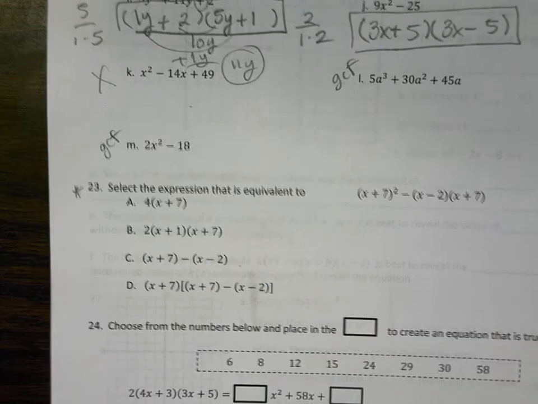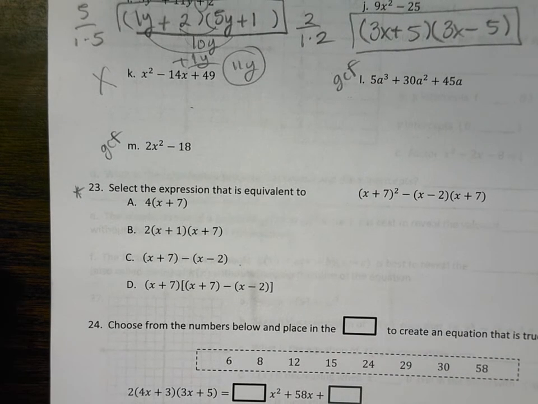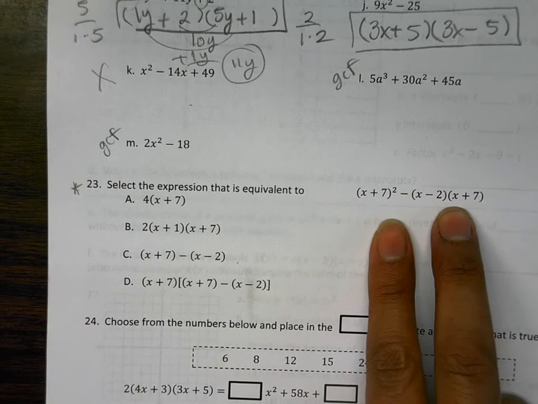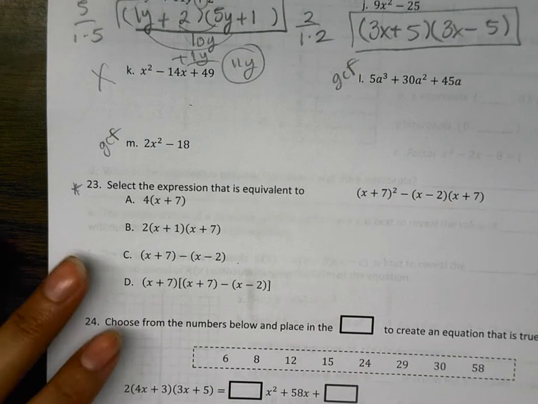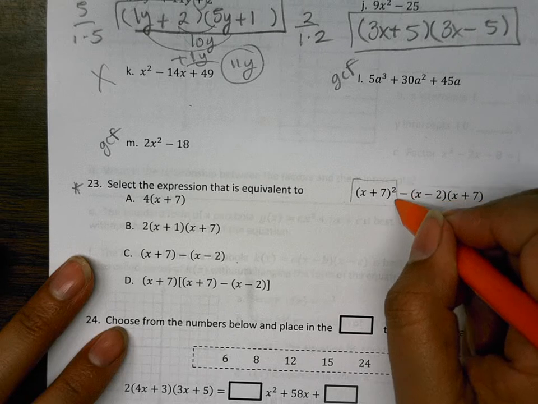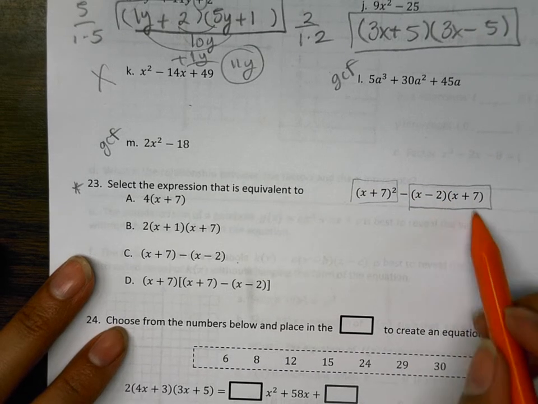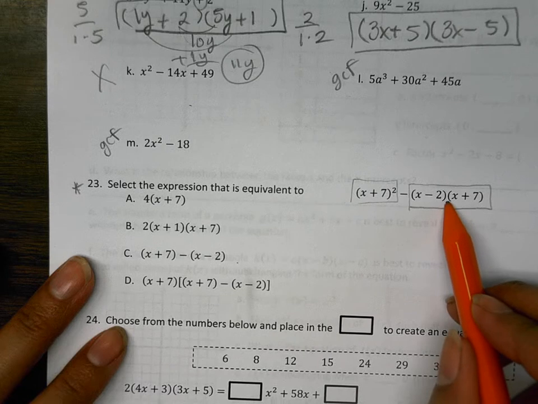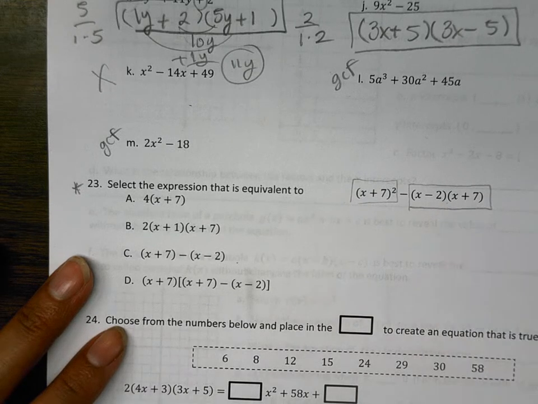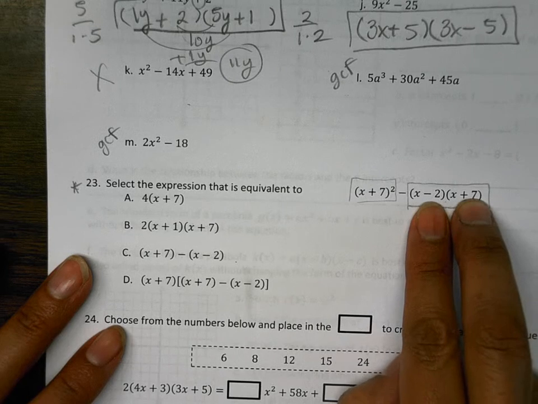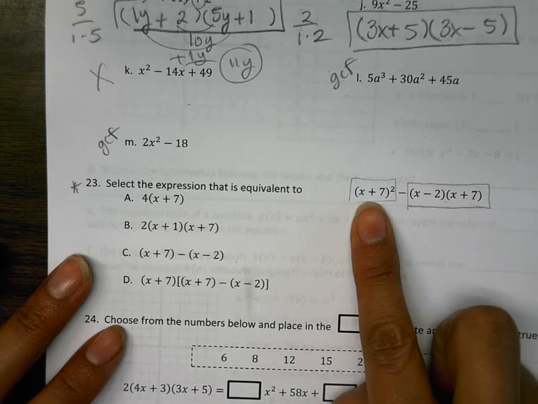Okay. How many terms do I have here? 2. This is my first term. This is my second term. This is one whole term because it's being held together with multiplication. Do you see that? Now, this has 2 factors, and this has 2 factors in disguise because how many really are here?